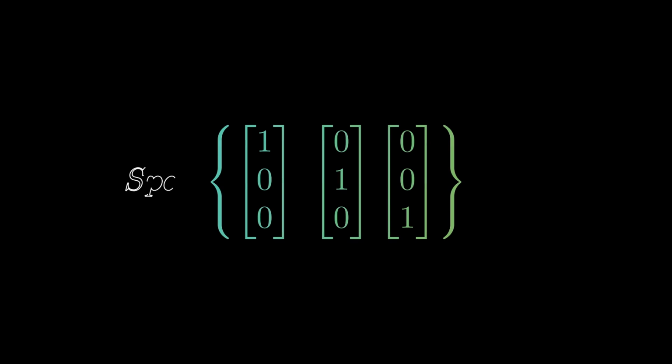Let's look at what a span of these vectors is. It's nothing but the collection of all possible linear combinations of these vectors. In this case, the span is the entire R3.